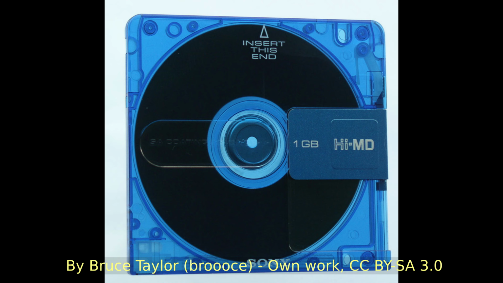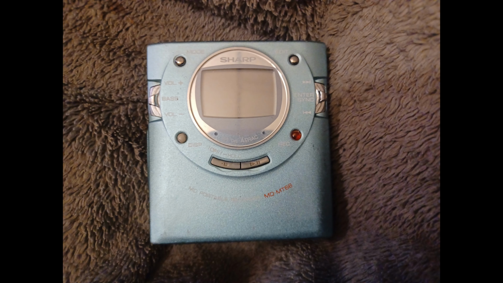Now let's talk about SonicStage itself. Step 1. Install SonicStage 4.3, preferably the community patched version that doesn't try to phone home to servers Sony shut down during the Bush administration. Step 2. Make sure your Hi-MD drivers are installed. If you're on Windows 10 or 11, this may require the patience of a saint and possibly a reboot ritual involving incense.